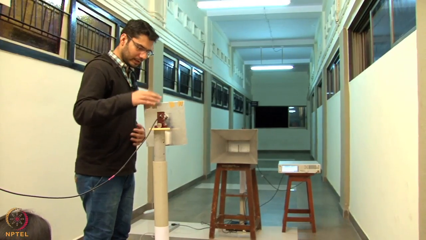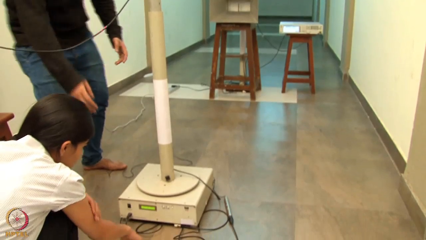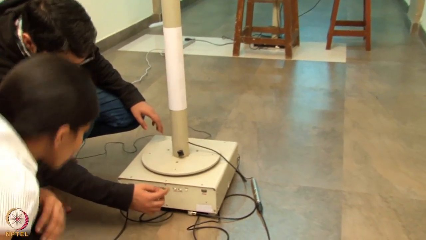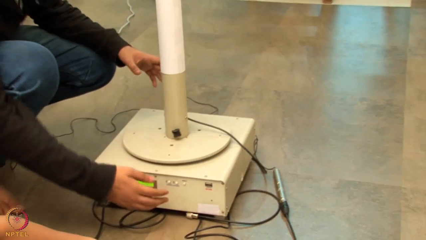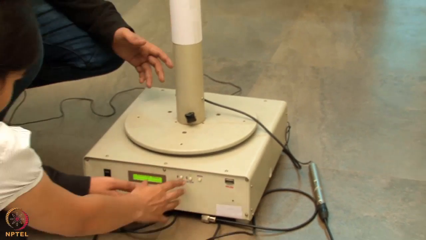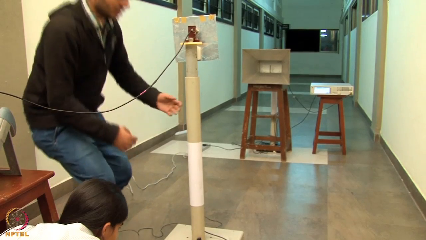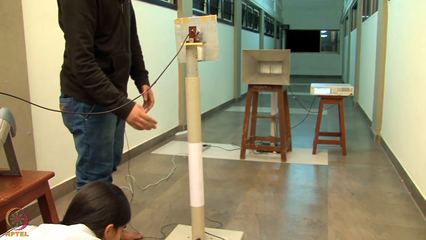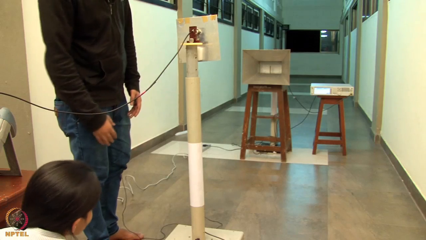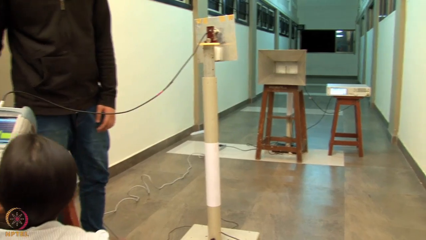To rotate this antenna, we have one rotating table. Here there is a button. If you press this button, it will rotate our antenna by the value mentioned on this screen. So you can see the antenna is rotating by 1 degree after every step. Now we can see the value in the spectrum analyzer.